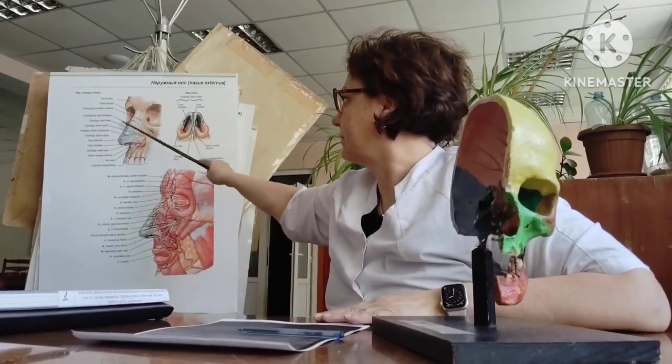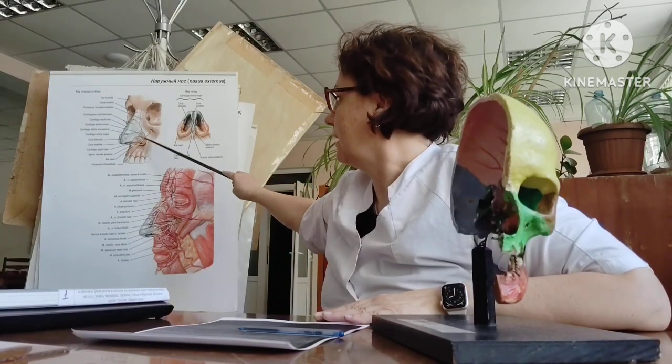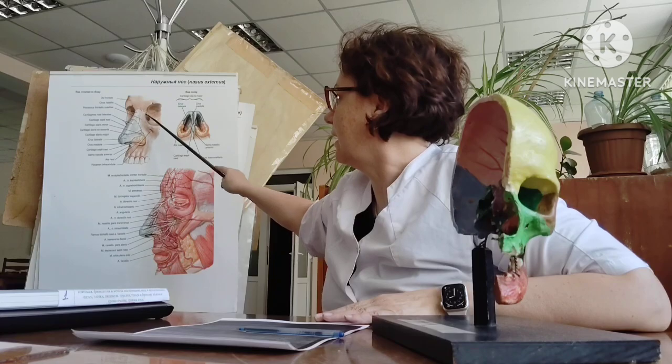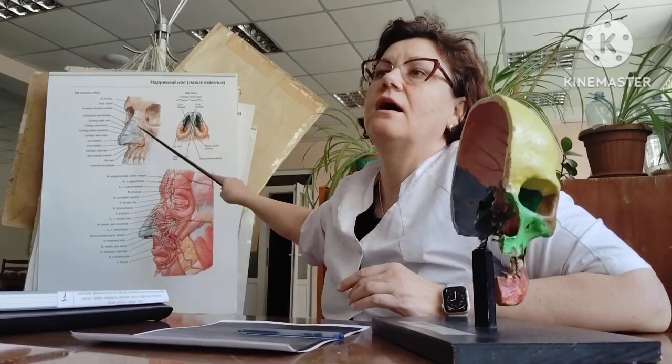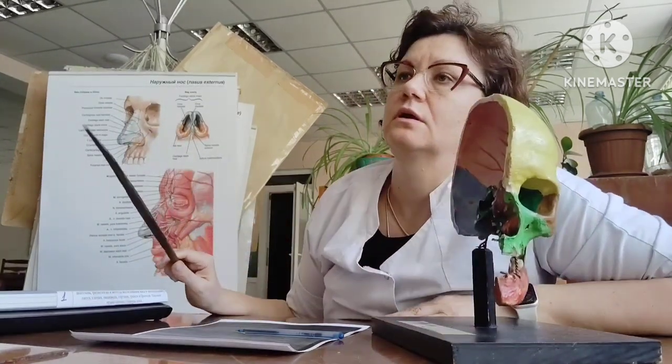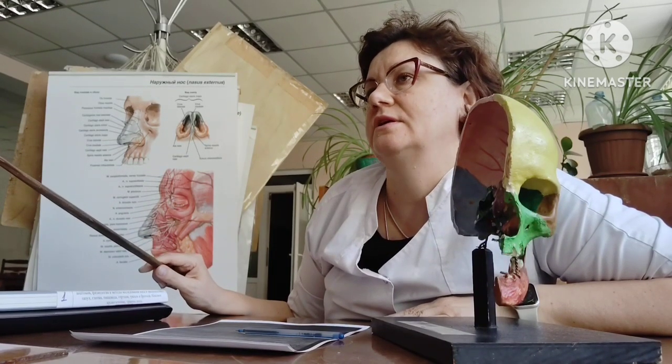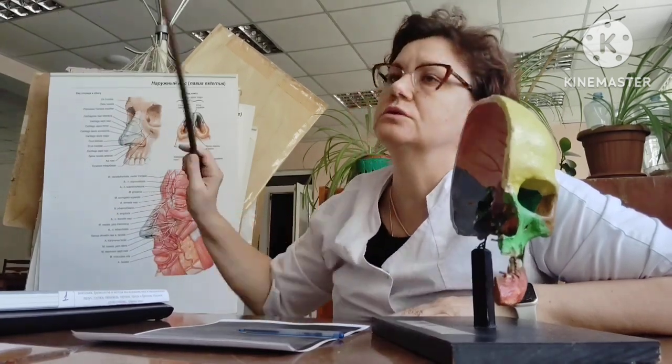So, okay, the bony and cartilage parts are covered with skin. You know that skin usually has subcutaneous cellulose. What about the nose?